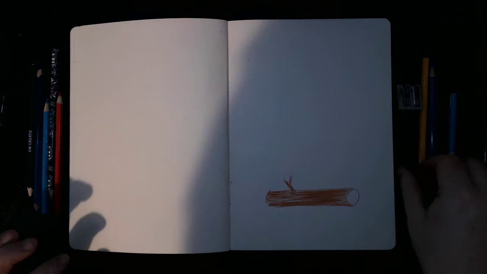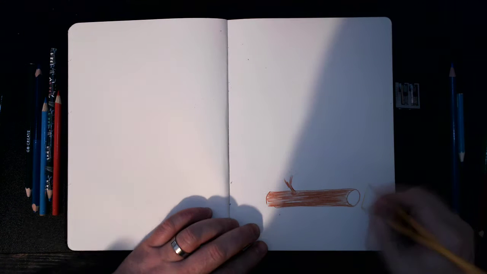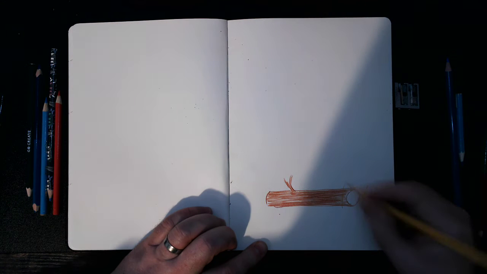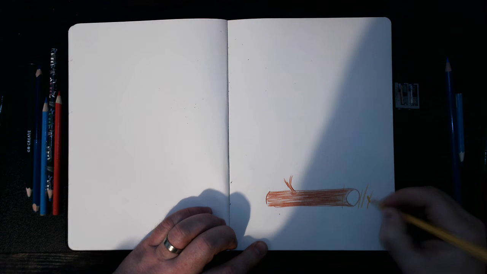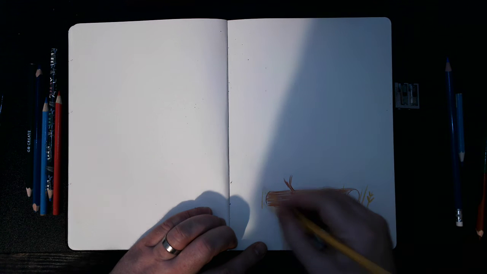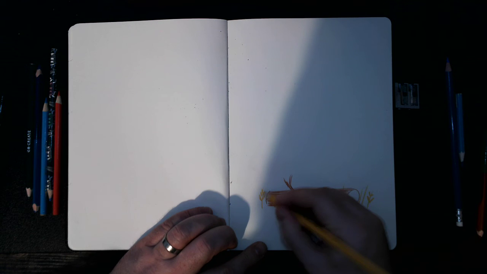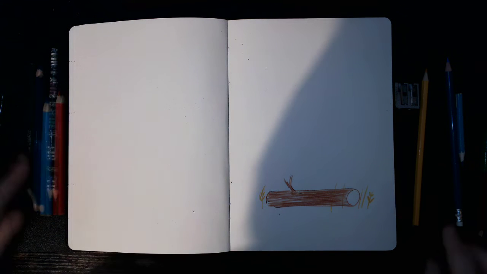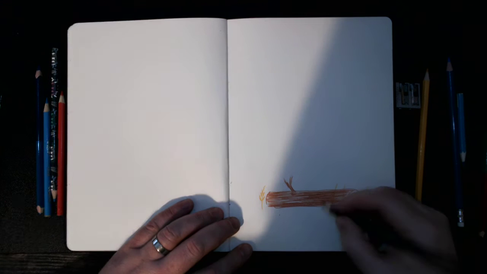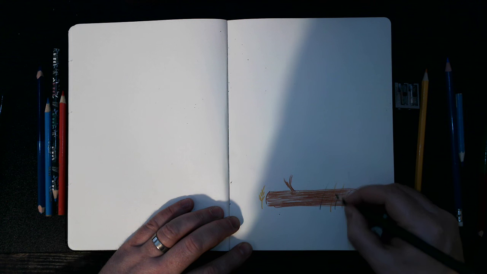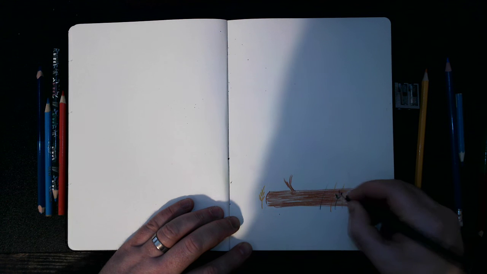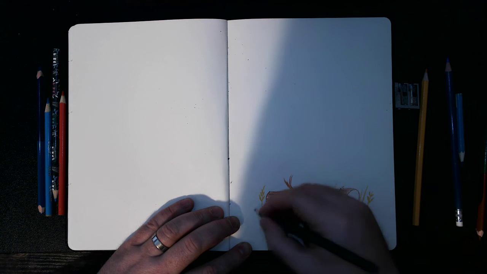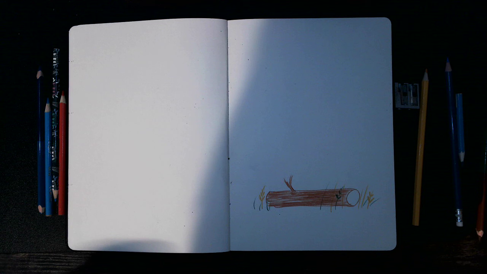Okay, so I'm also going to very quickly draw some plants here, just to give the whole picture a little bit of context. Maybe sadness is sitting in the garden, just biding his time, just watching the world go by. Let's give it some green. Oops, give it some green. There we go. So there we have our log.